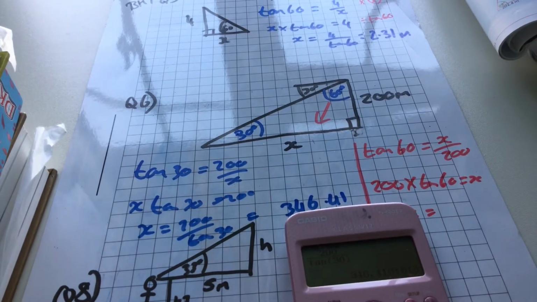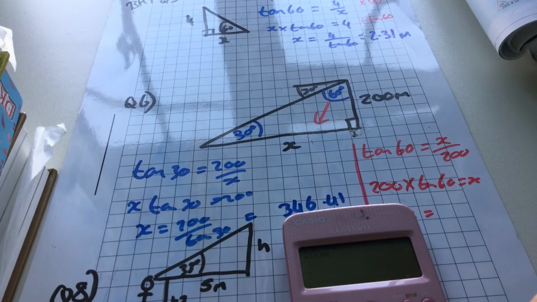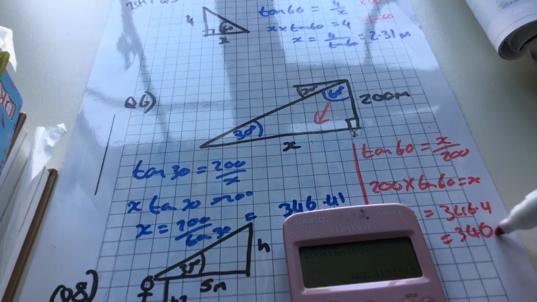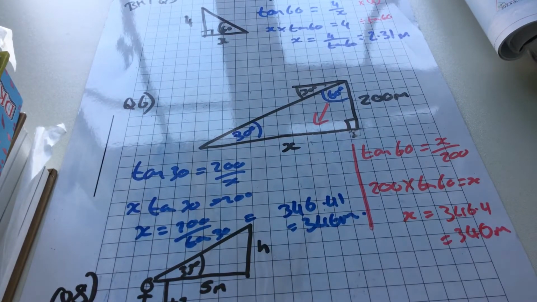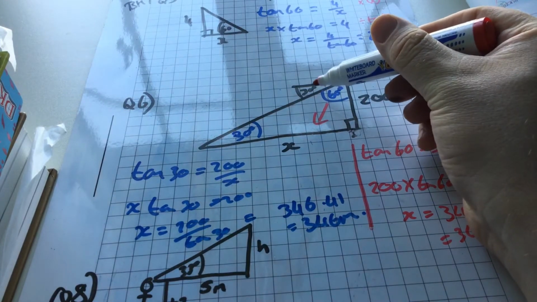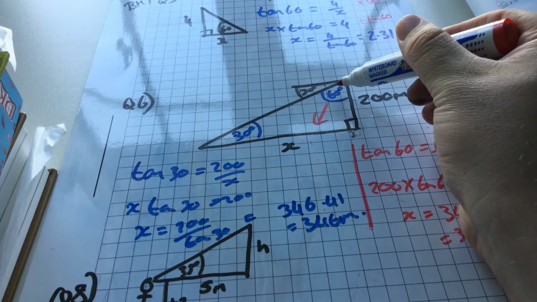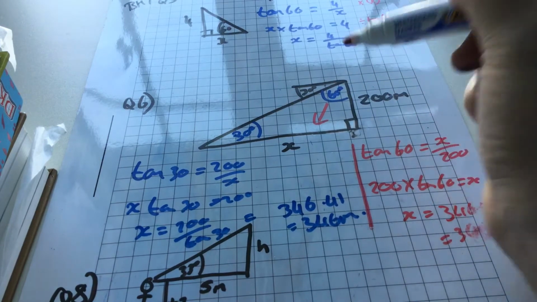So 200 times tan 60 is the same, 346.41, so 346 meters. Okay, so two options. When you have the angle of depression, you can take the alternate, or that this angle is a right angle.